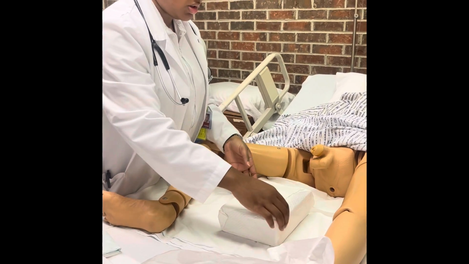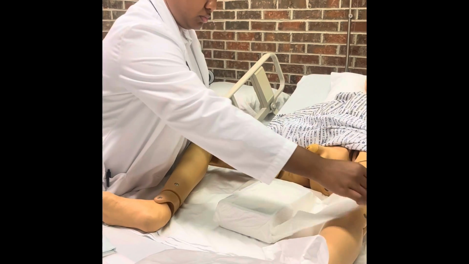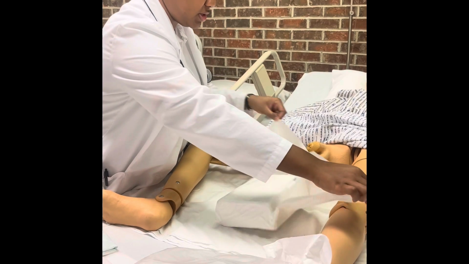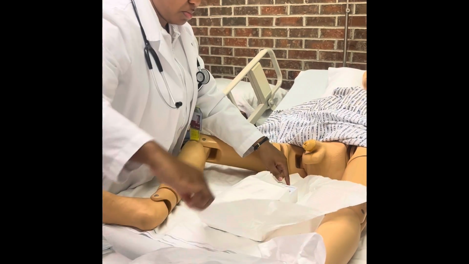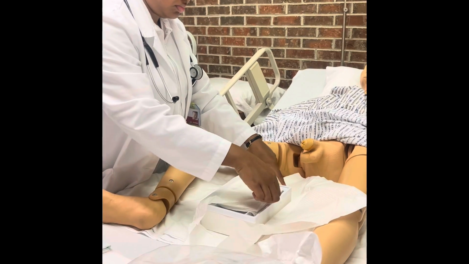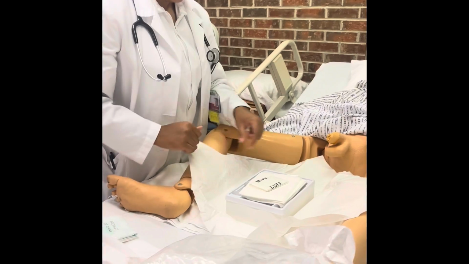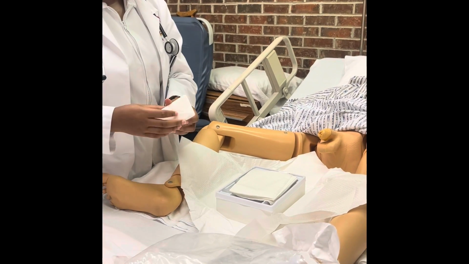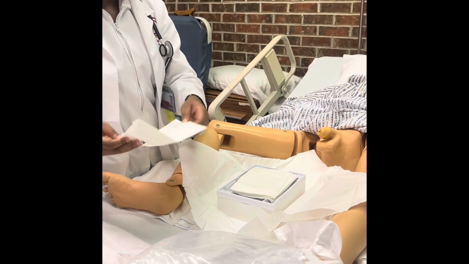I want to start with opening away from me. Then I'm gonna open the sides. First, I have my sterile gloves. Put these on.